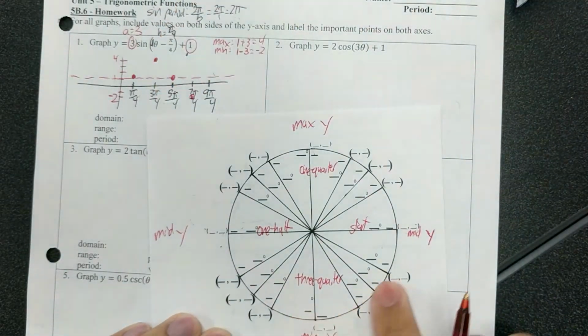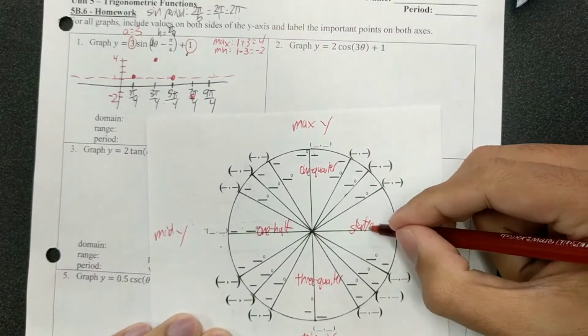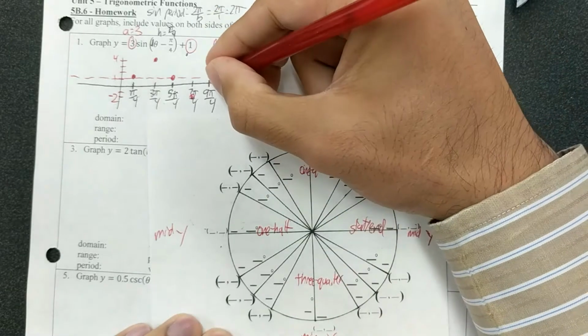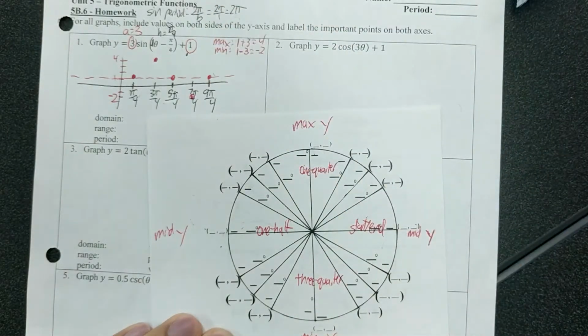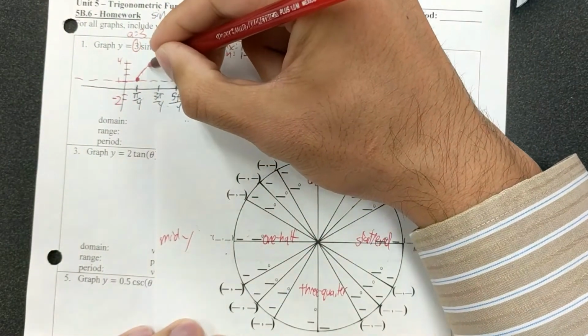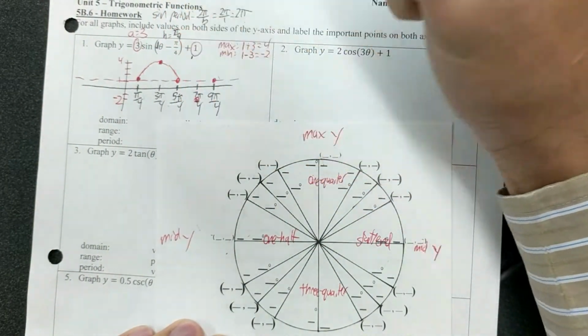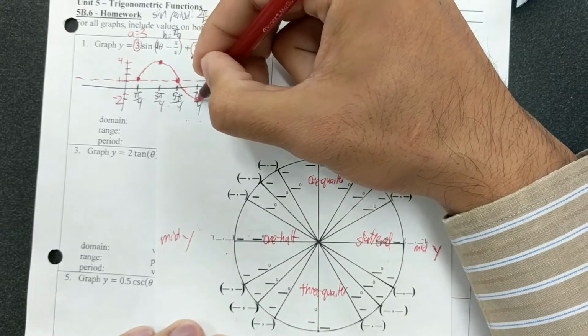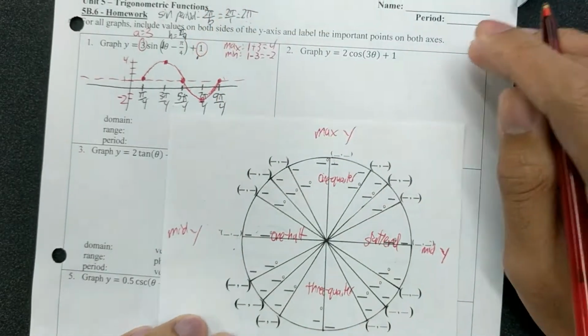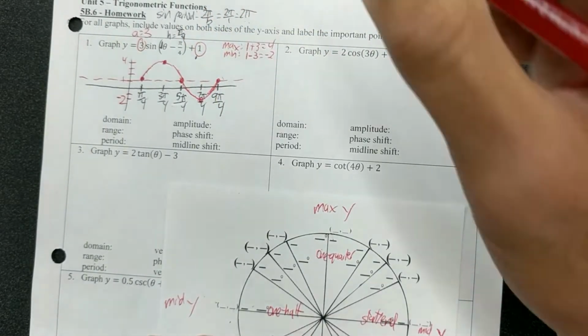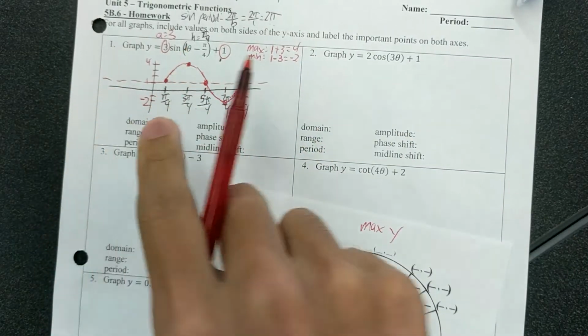And then finally, I rotate back to the end of the period, and I'm back on the medium or midline y. Okay, so here is one period. Okay, so I can repeat for one other period.